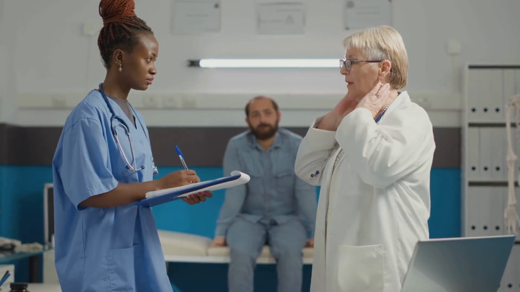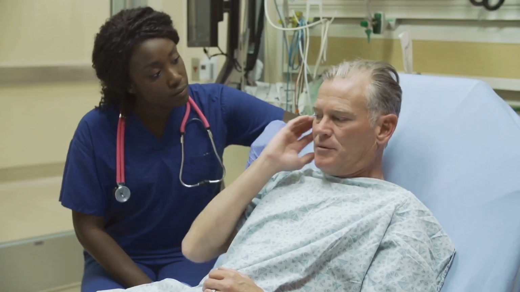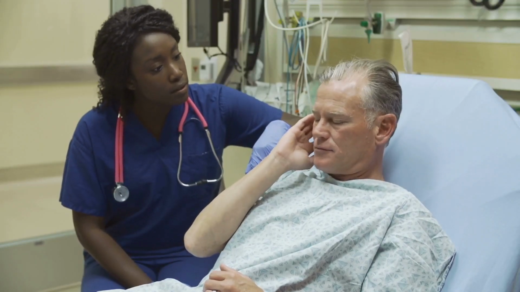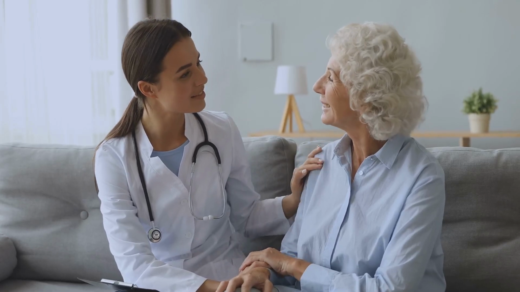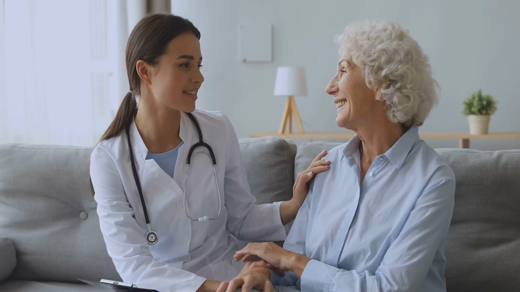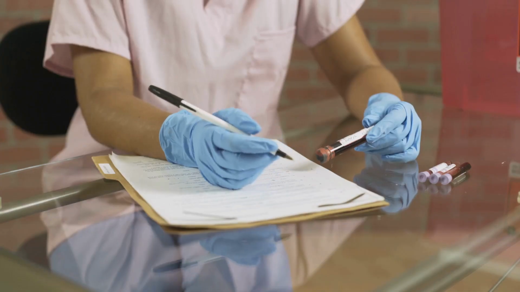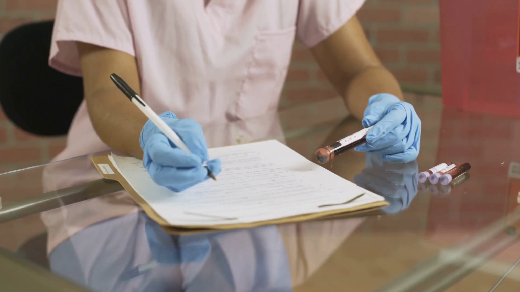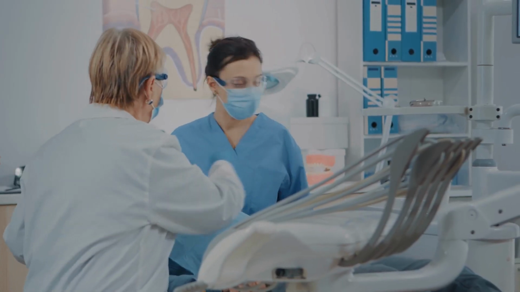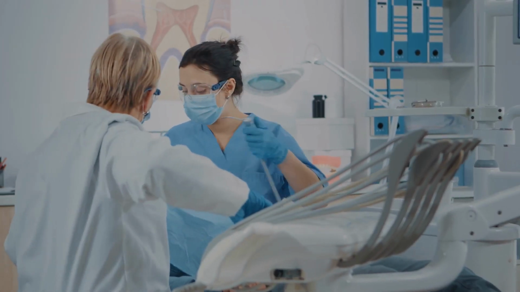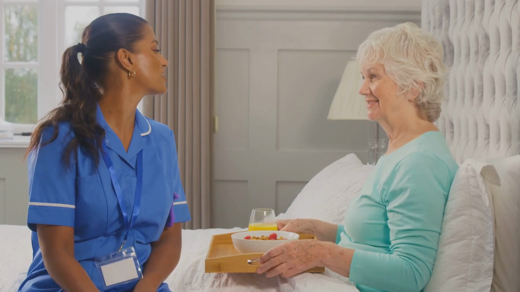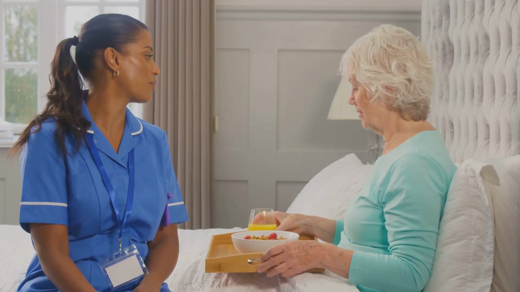Steps to respond to complaints. First, listen carefully and remain calm. Next, acknowledge the issue and thank the person for raising it. Then, record the complaint accurately. Follow the organization's complaints procedure. Finally, take action to resolve the issue or escalate if needed.